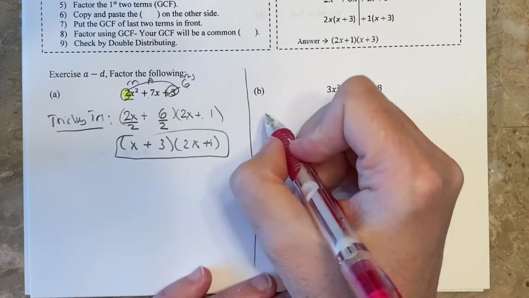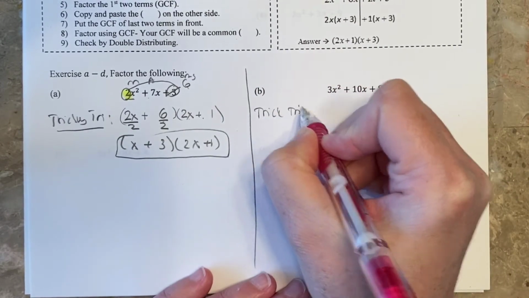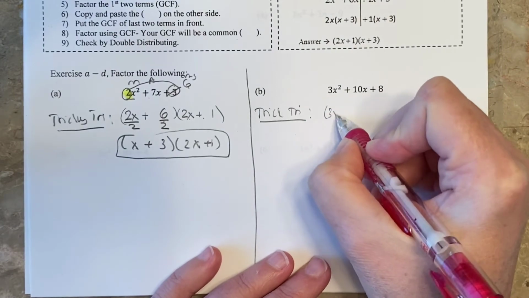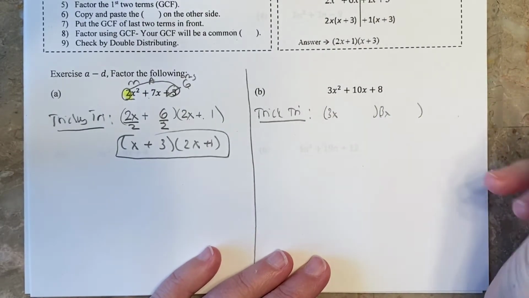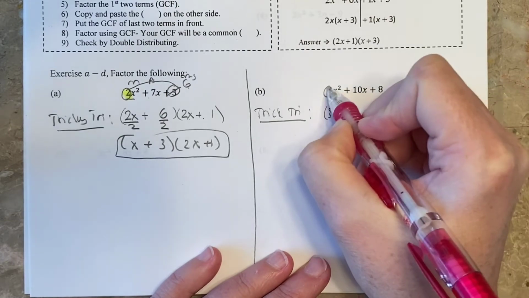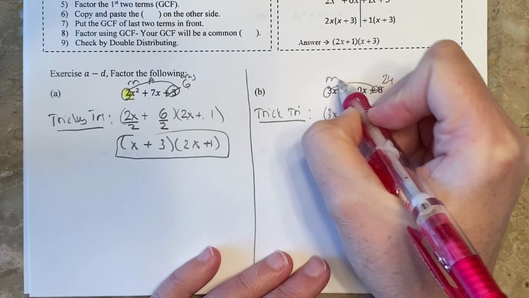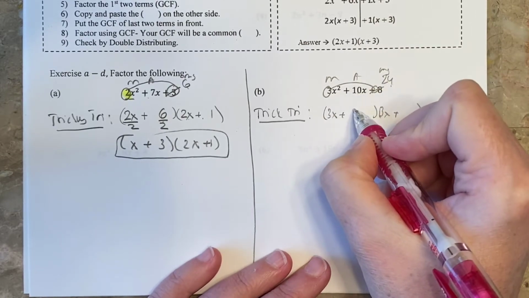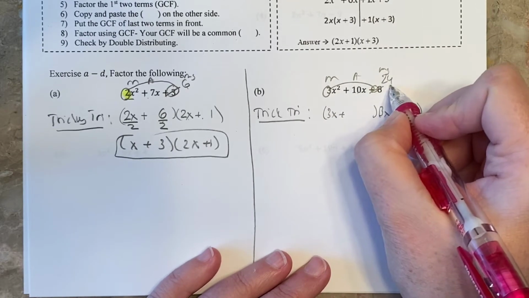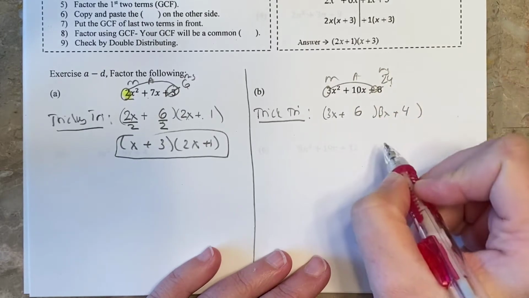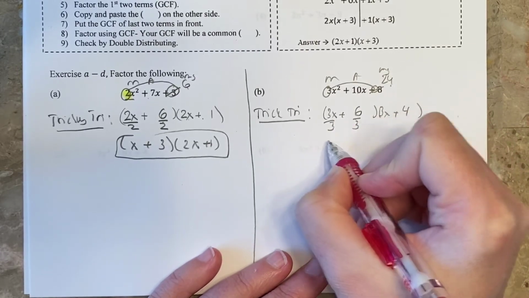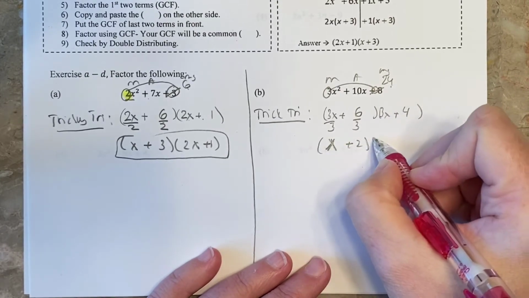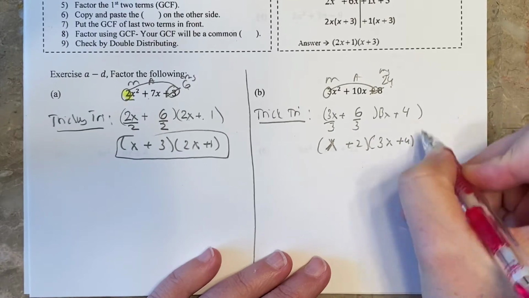All right, let's do one more tricky trinomial, and then I'll show you how to do these with grouping. Okay, so 3x and 3x, and they're both going to be plus signs. 8 times 3 is 24, so M-A-M. It multiplies to 24 and adds to 10. Let's see, 8 and 3 doesn't work, so it has to be 6 and 4. You have to always simplify. Sometimes both of them can be simplified, but usually it's just one. So it's x plus 2 and 3x plus 4.